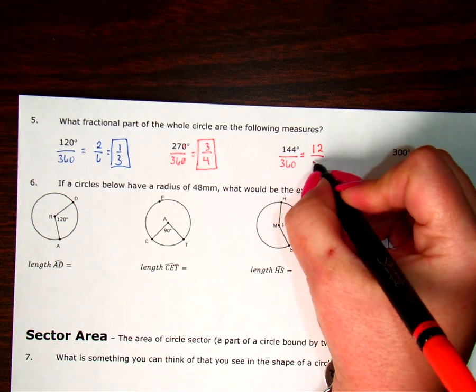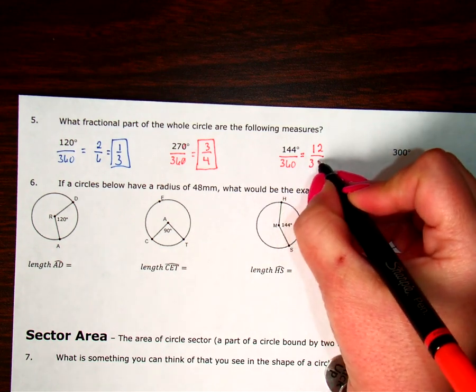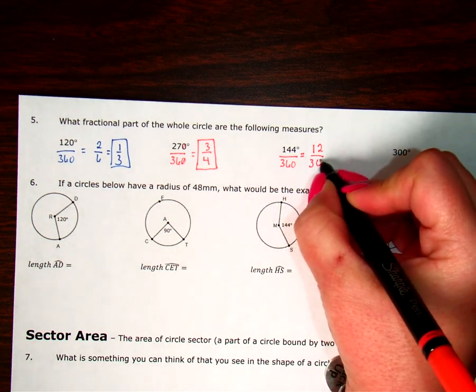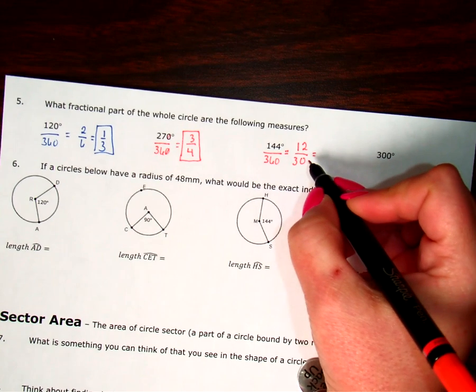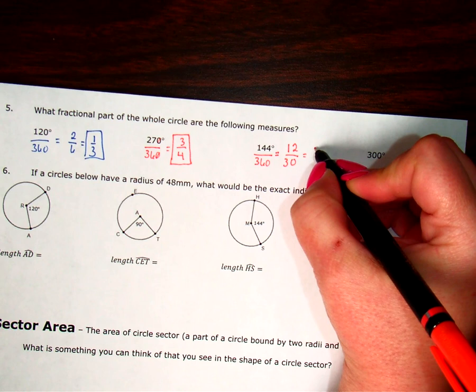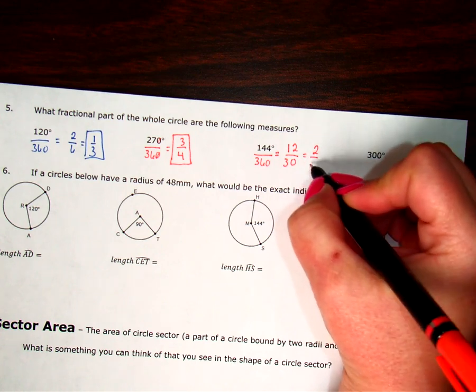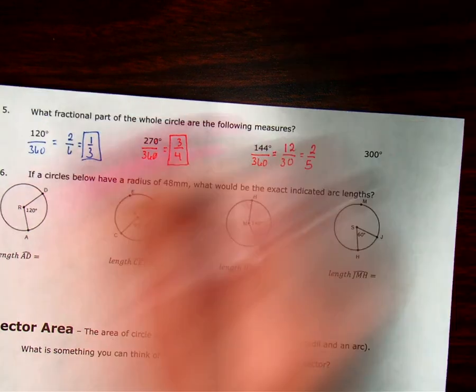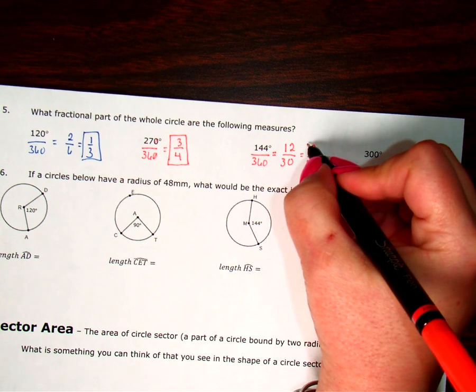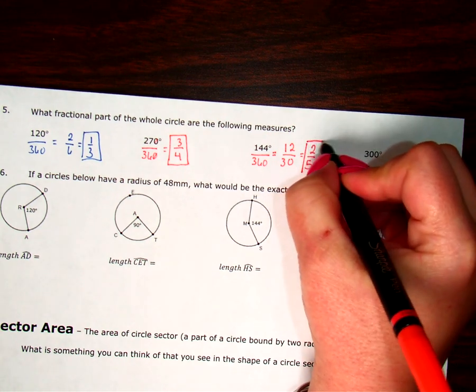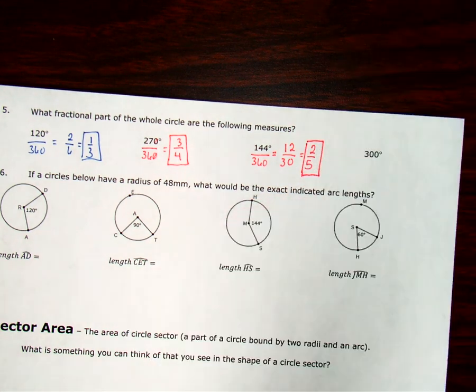Well, those are both even, so I can definitely go by something even bigger than that. So let's see. Actually, 6 again, right? 6 goes into 12, 6 goes into 30. 6 goes into 12 2 times. And 6 goes into 30 5 times. So 2/5. 144 degrees is 2/5 around the circle.